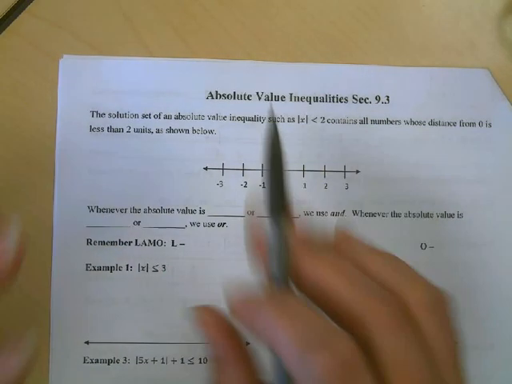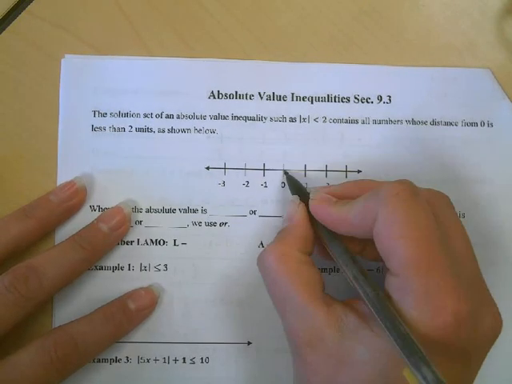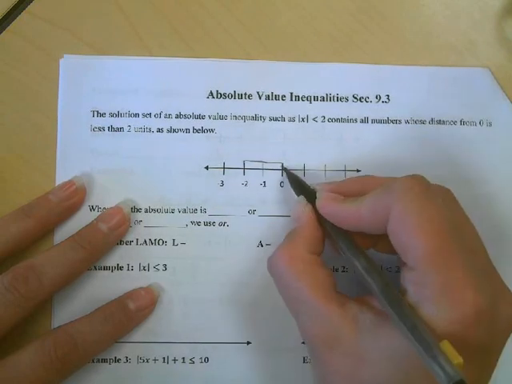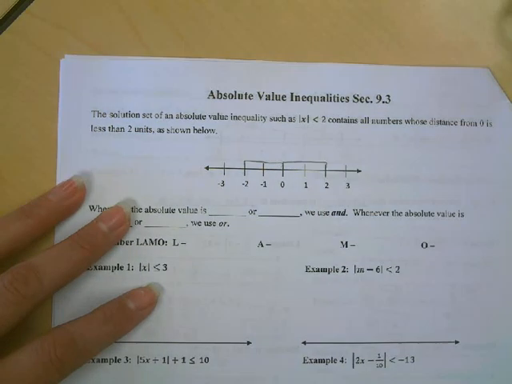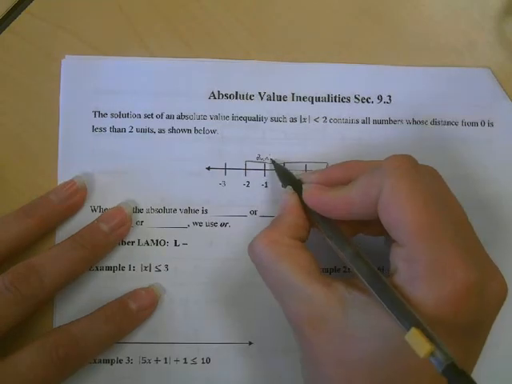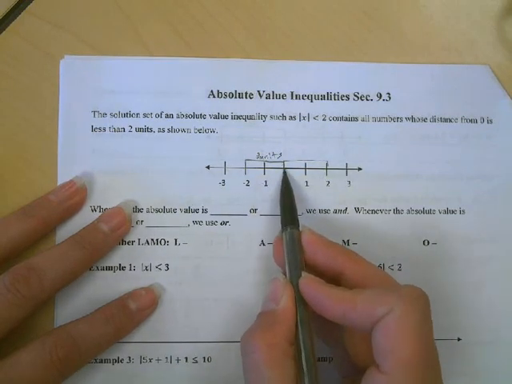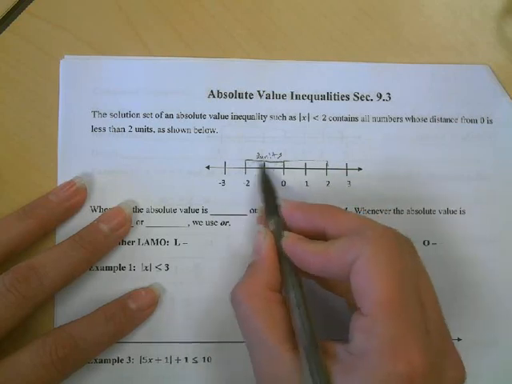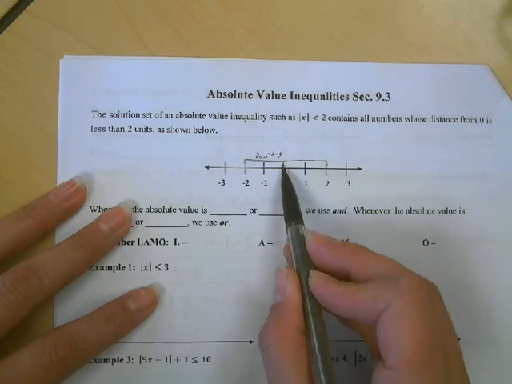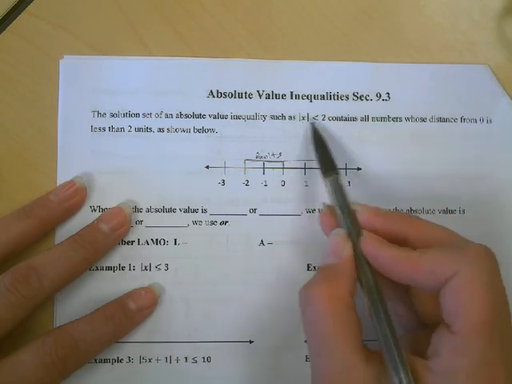Okay, so what that means? Remember, absolute value means a distance. So if my distance from 0 is 2, that means we can go left or we can go right. This says the distance is less than 2. The distance here is 1 unit away, so 1 is less than 2. 0 is obviously less than 2. Anything in between, 1/2, is going to be less than 2. So all of these would work, this whole section as well as this section, because everything over here is less than 2. Anything inside of those is going to have a distance that is less than 2.